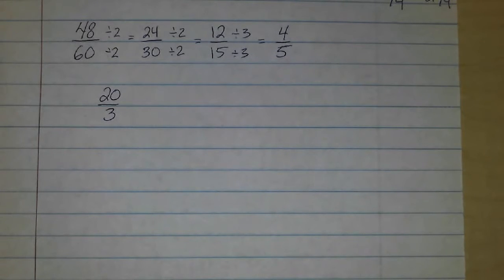Next, let's take a look at how to turn an improper fraction into a mixed number. Well, what we're going to do is long division. Question 5 had an answer of 20/3, so I simply set it up like a long division problem, and I use my answer to figure out what the mixed number is.